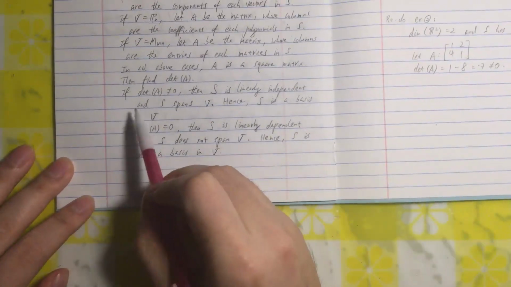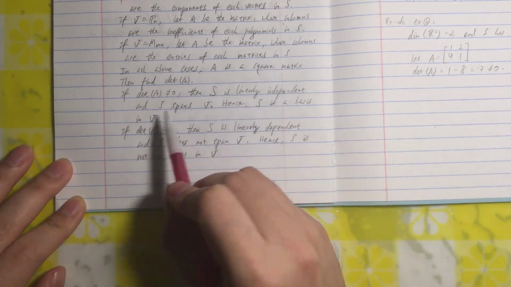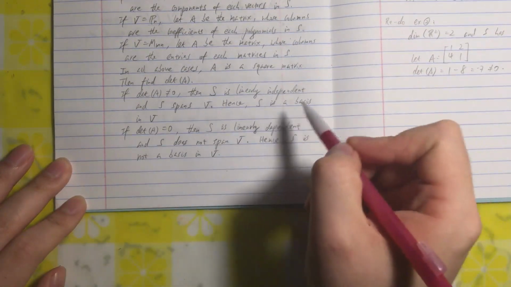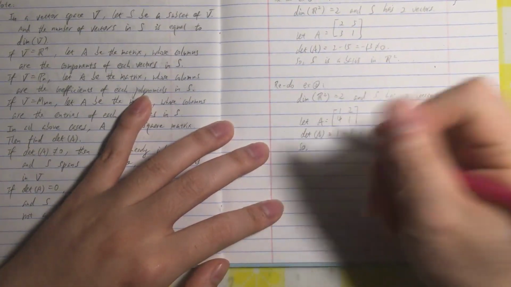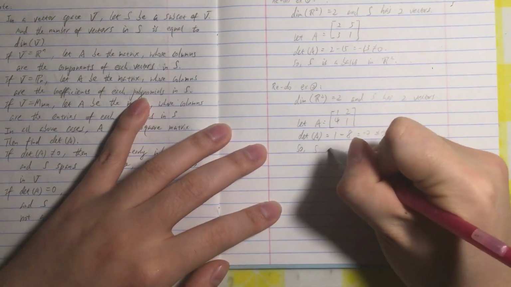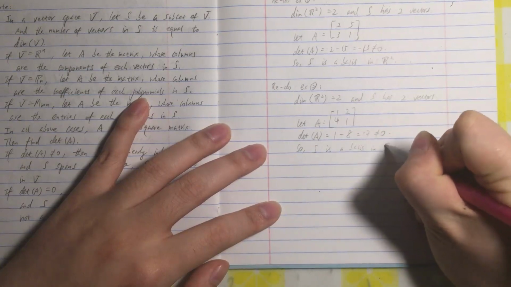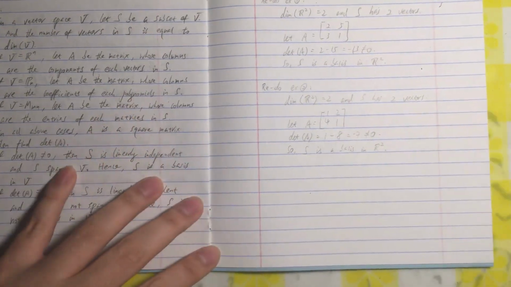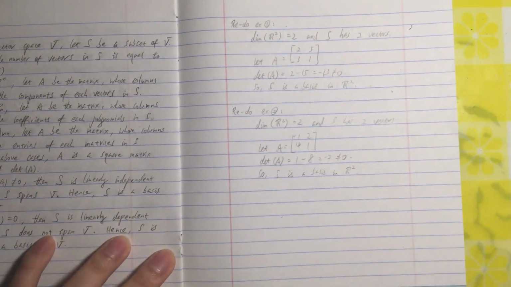Then, by the rule here, if the determinant of A is not 0, then S is linearly independent and S spans V. Hence, S is a basis in V. Here V is R2, so S is a basis in R2. The same thing works for polynomials or matrices, for Pn and Mn.